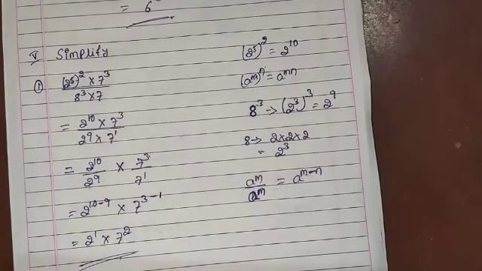Thus we simplify the problems by using the laws of exponents. Okay students, the remaining problems I'll give as homework. Try to solve them. Okay, thank you.